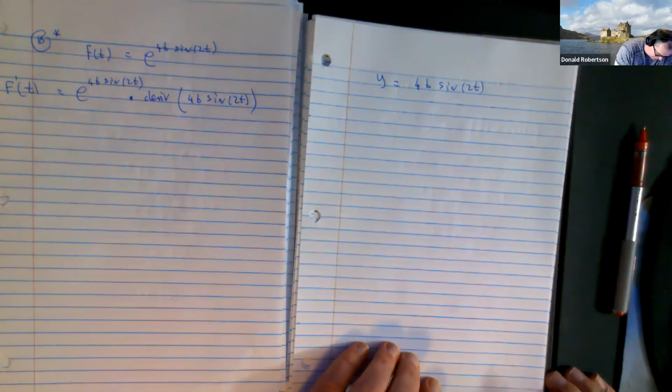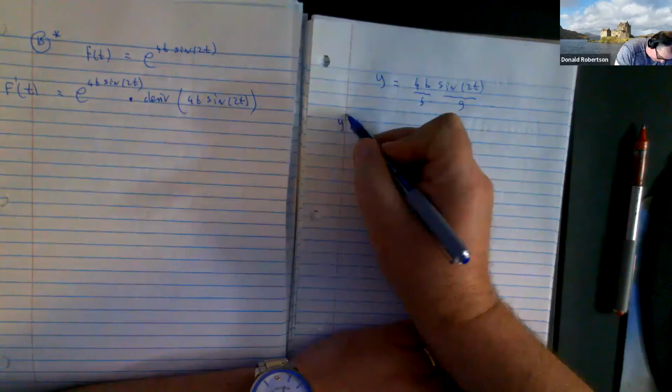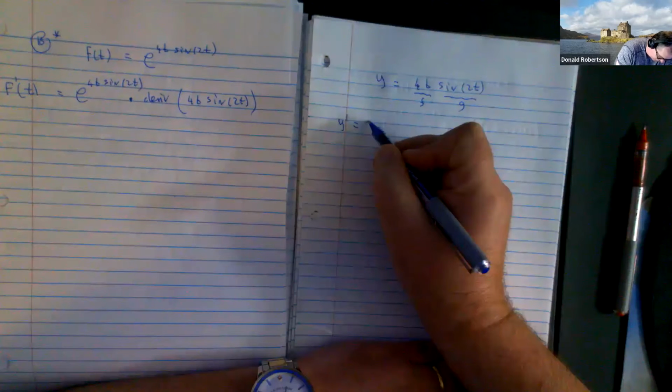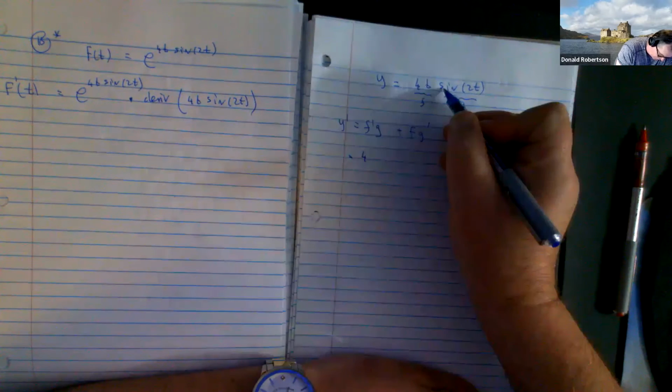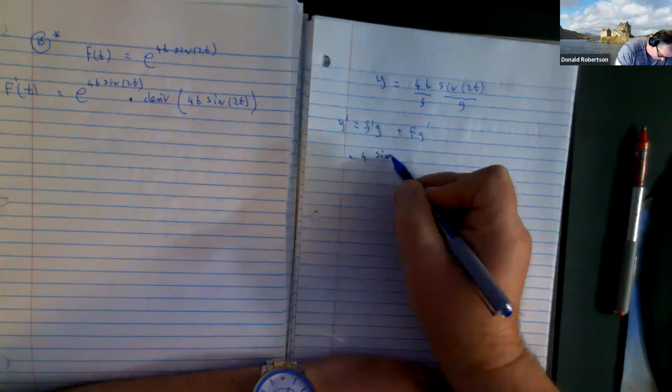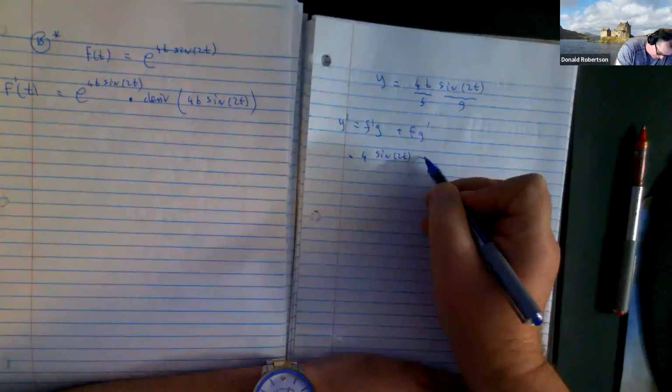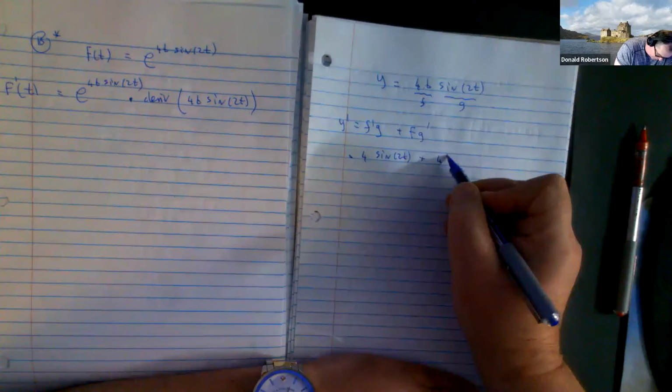Would you agree this is a product rule? Call this F, and I'll call this G. So the derivative of it is going to be F dash G, F of G dashed. Differentiate this guy, you get 4. Leave that one alone. Leave this guy alone, it's 4t.